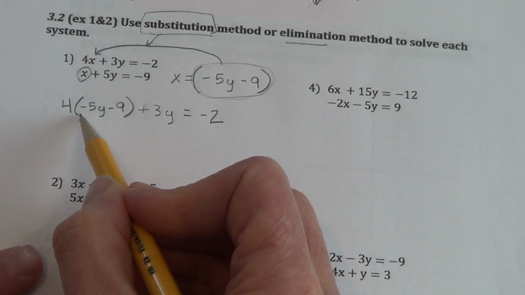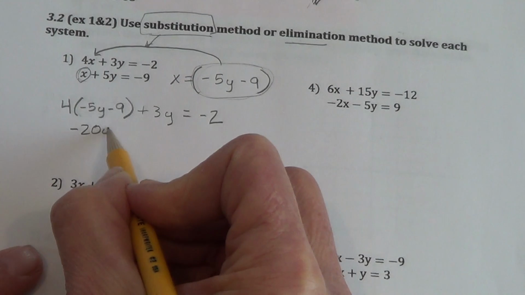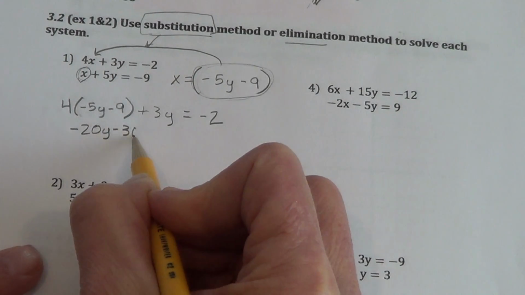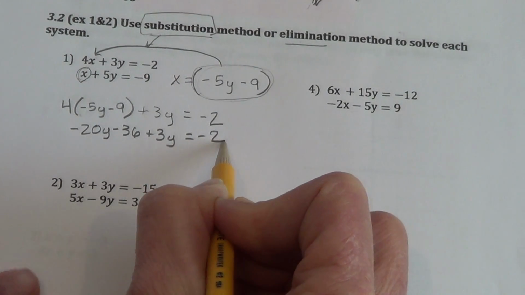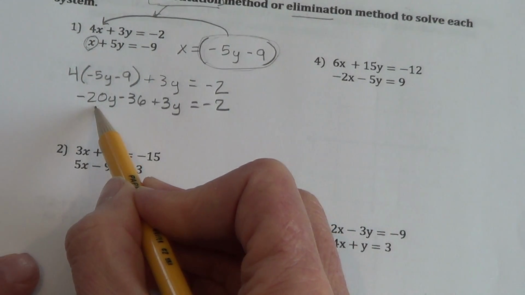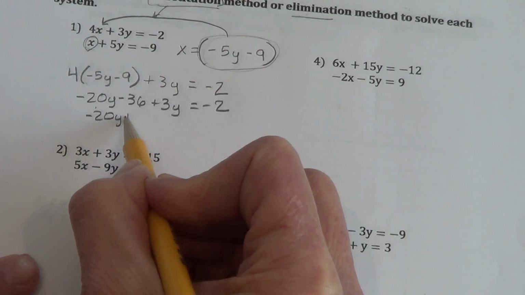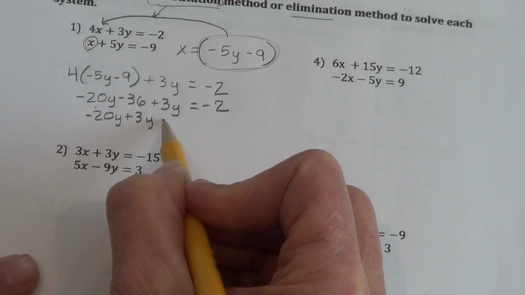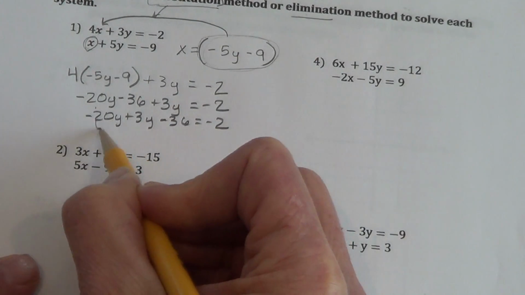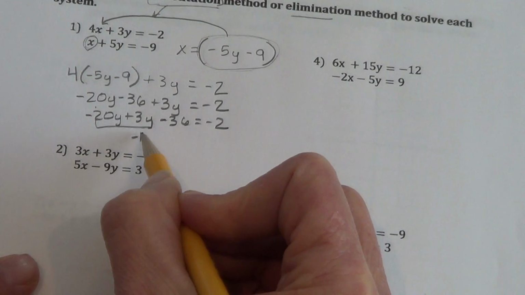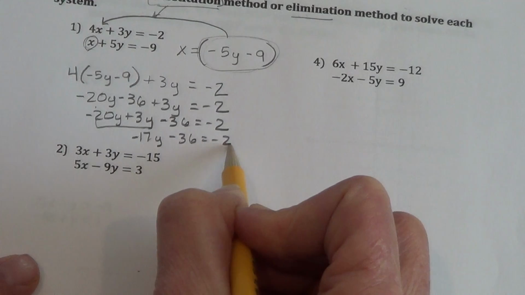Now I distribute to get rid of the parentheses. Negative 20y minus 36 plus 3y equals negative 2. Negative 20y plus 3y, using the commutative property, we've just rearranged those like terms together. That would be a negative 17y minus 36 equals negative 2.